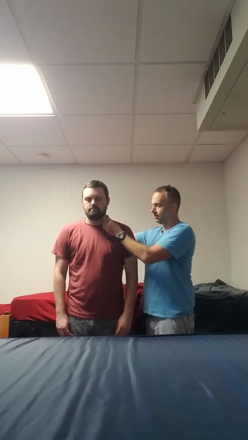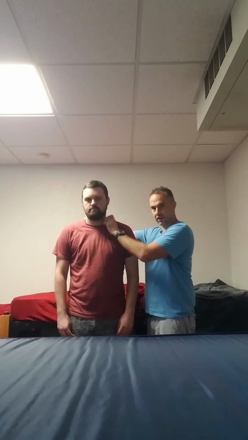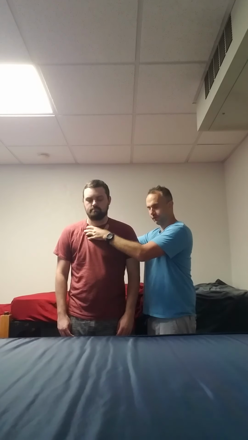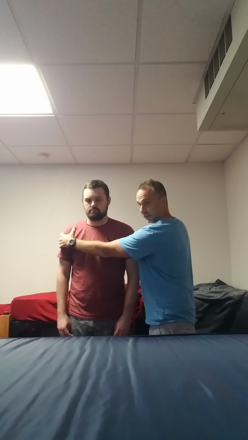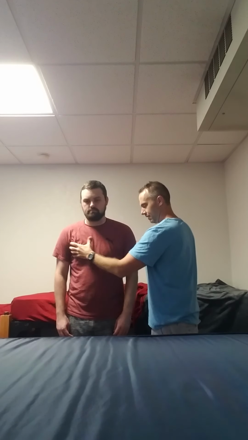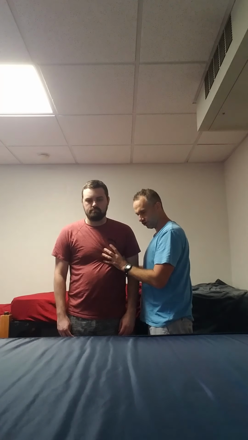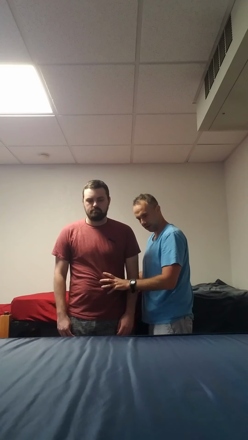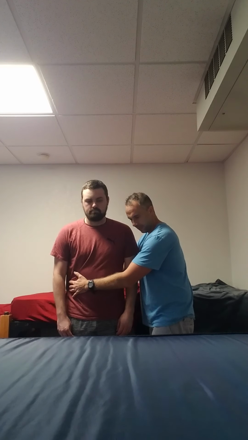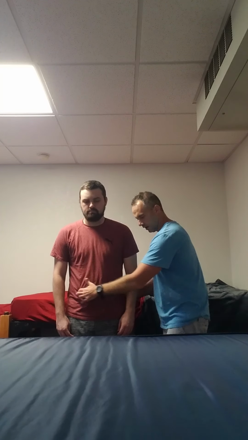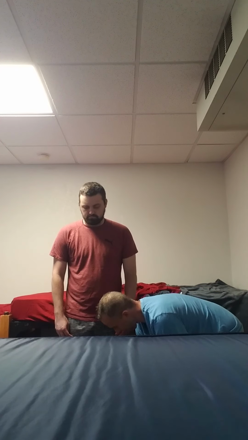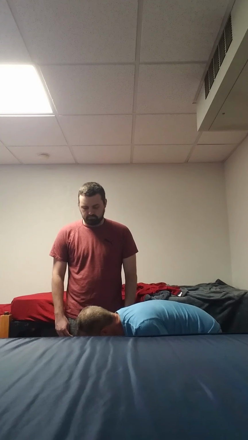Afterwards, initially I'm just going to palpate starting at the cervical spine and working my way down in a back to front manner. Again, looking for any sort of asymmetry, any nodules, any areas of pain that the patient might note, any bulges, any signs of injury at all.